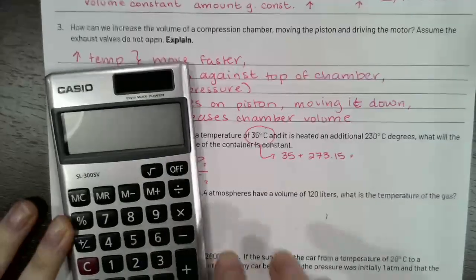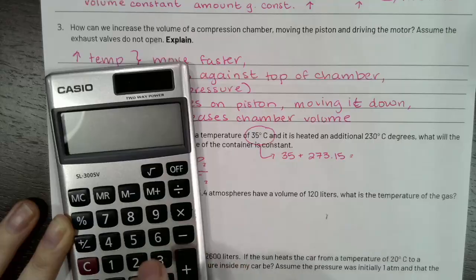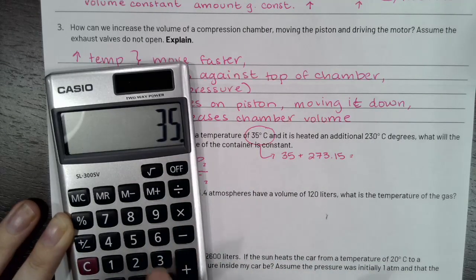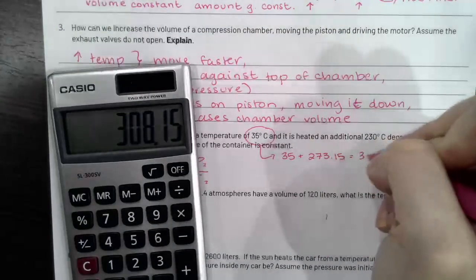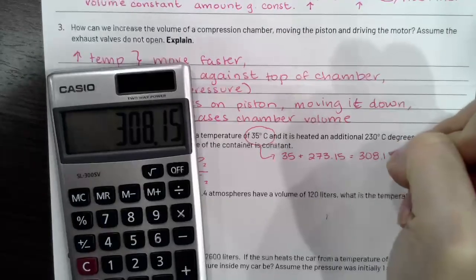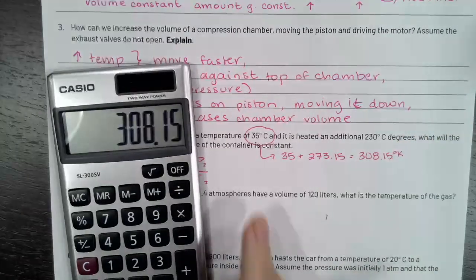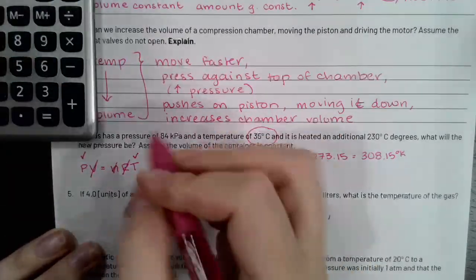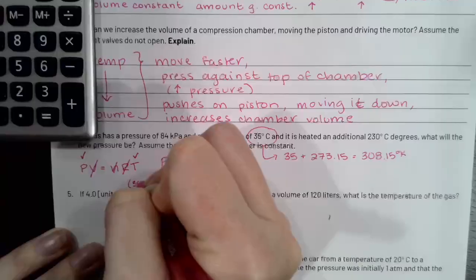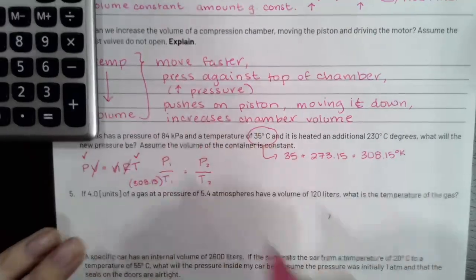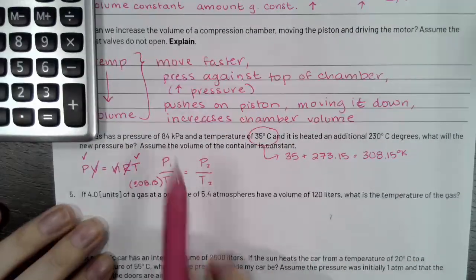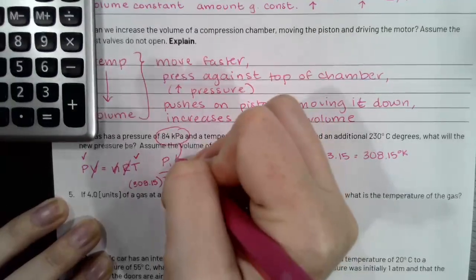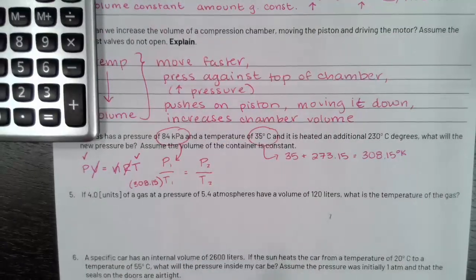All right, here we go. 35 plus 273.15. Oh, it works best if you turn your calculator on first. Pro tip. That's why they pay me the big bucks. All right, that gives us 308.15 degrees Kelvin. So that's our first temperature. They also gave us our first pressure. That's 84 kilopascals. All right, how about our second temperature? How are we going to get that?